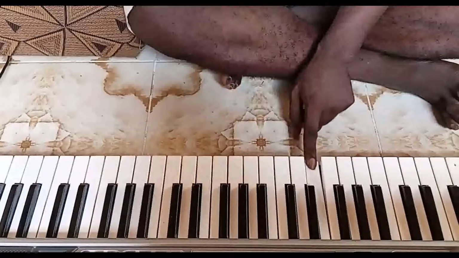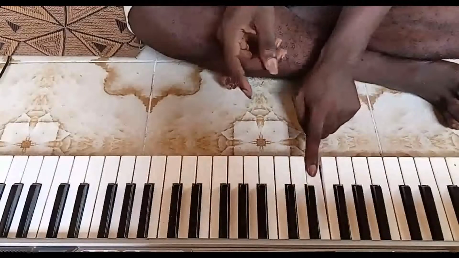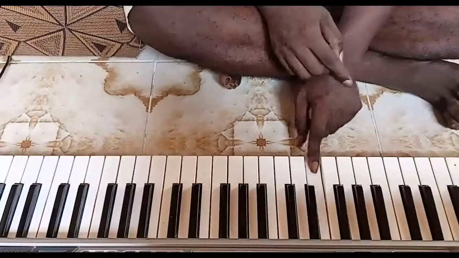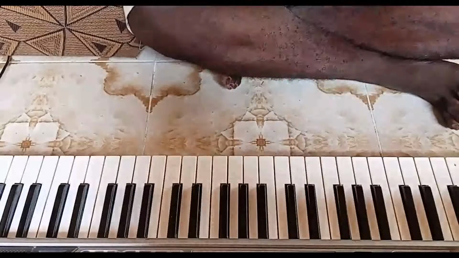What comes right after C is D. And what comes before C is a B. So right there, I know these three notes by heart.